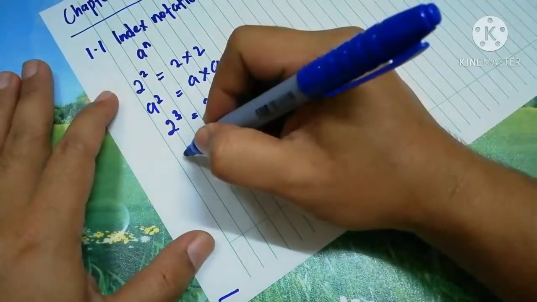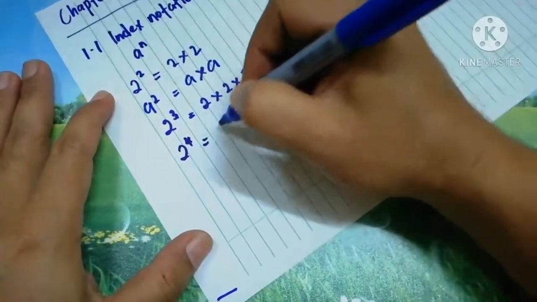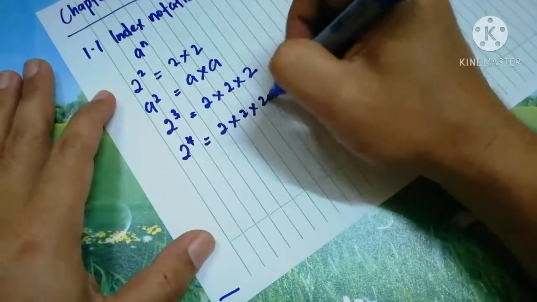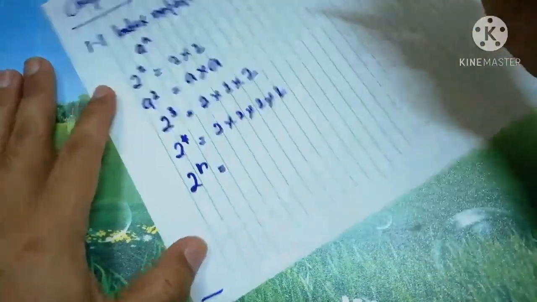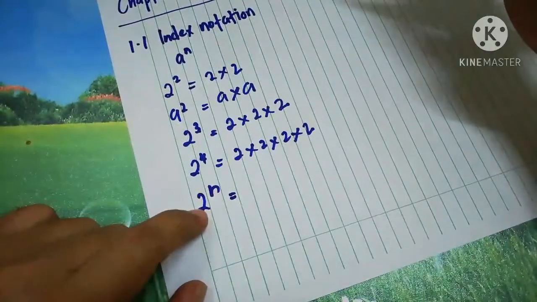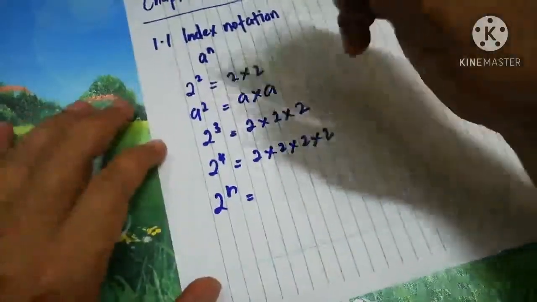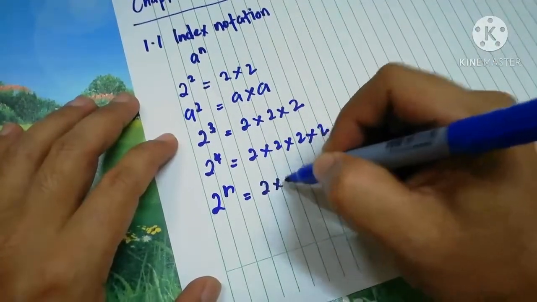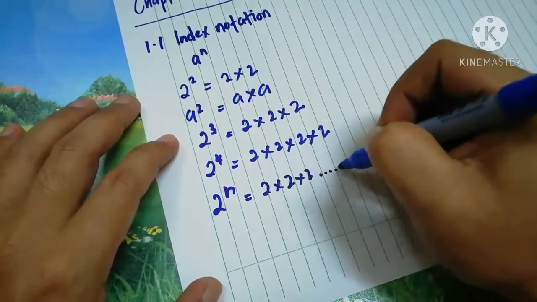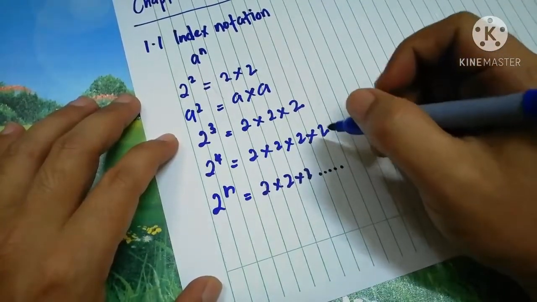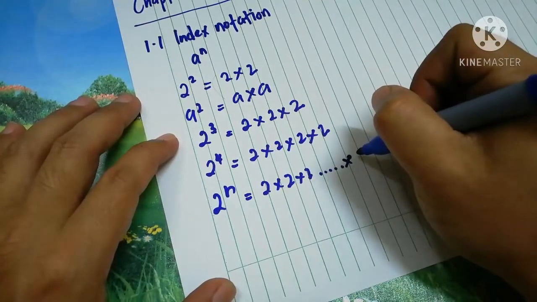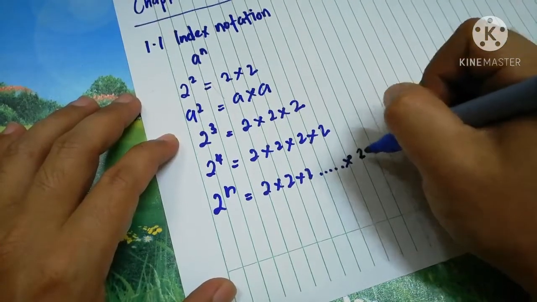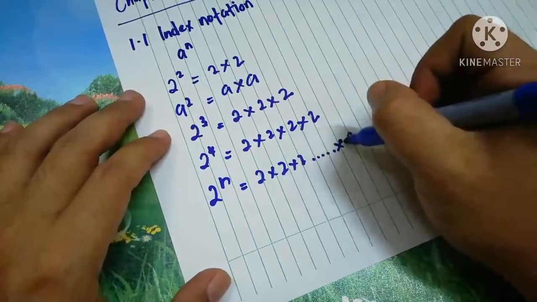If 2 to the power of 4 is 2 times 2 times 2 times 2, then 2 to the power of n is equal to 2 times 2 times 2, and so on, times 2.